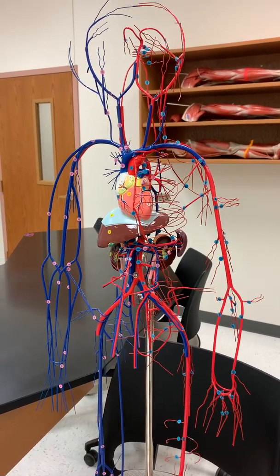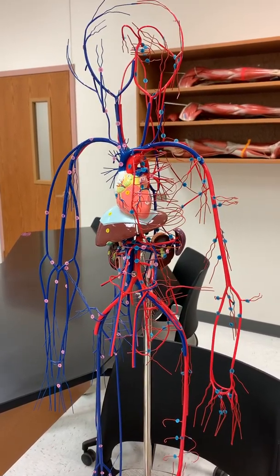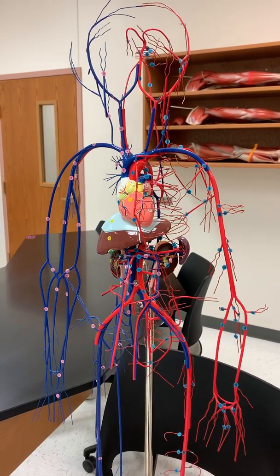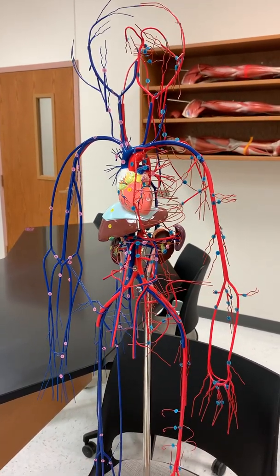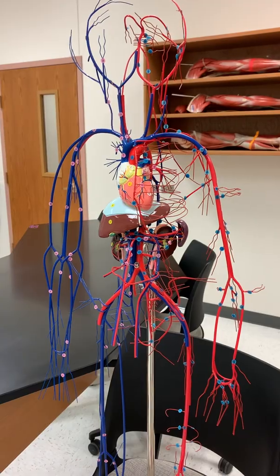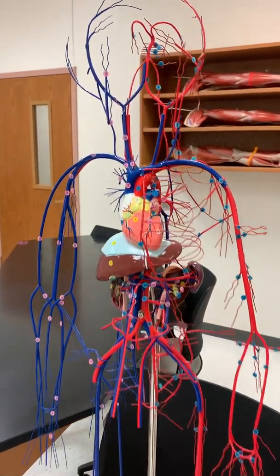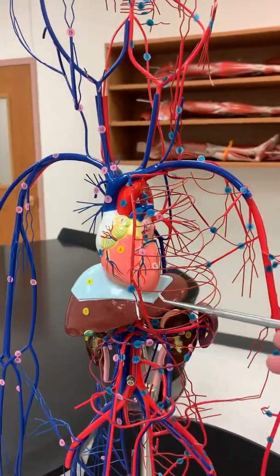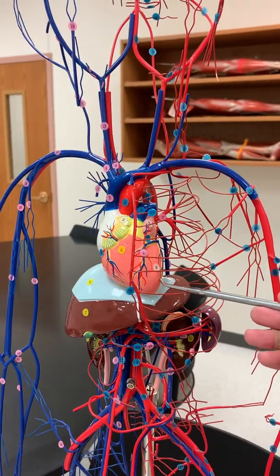In this video, we're going to be looking at the blood vessels that we can see on these wire models. So here's an overall view of it. I have it on a chair so I can turn it around easily. So right here we have the heart, and that's pointing towards the left side.